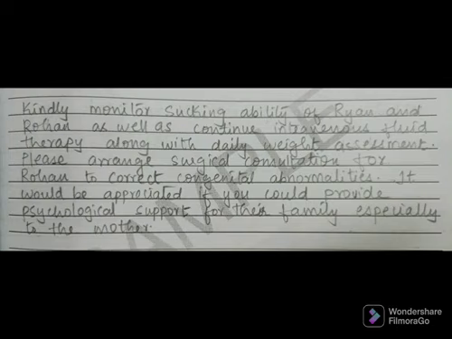Please arrange surgical consultation for Rohan to correct congenital abnormalities. And it would be appreciated if you could provide psychological support for their family, especially to the mother. Why we wrote "it would be appreciated" here and not in the starting is because this is additional help or additional assistance we are requesting the staff nurse to provide to their mother. That's why here we just wrote it would be appreciated if you could provide psychological support for their family, especially to the mother.